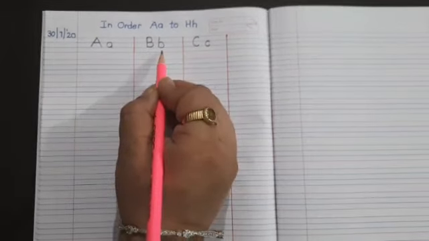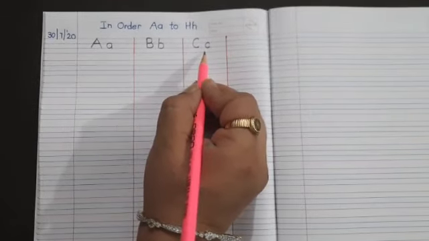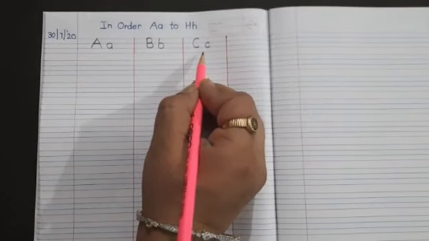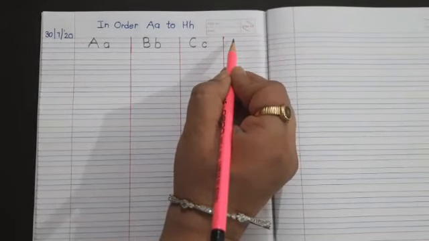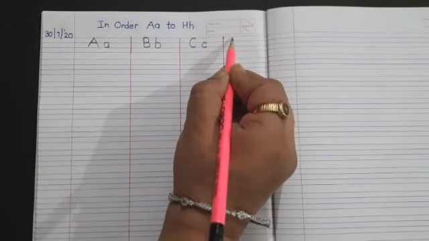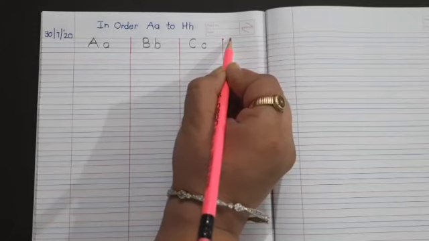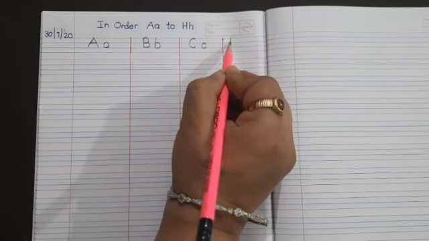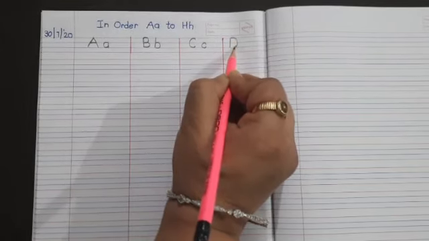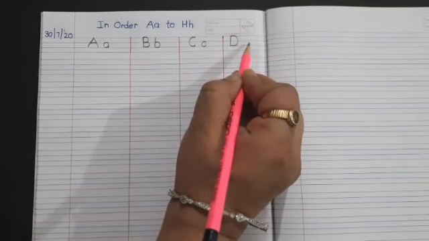A, B, C. Now which alphabet will come? Yes, alphabet D. We will write capital D from red line to second blue line. Like this. Capital D. Now we will write small d.